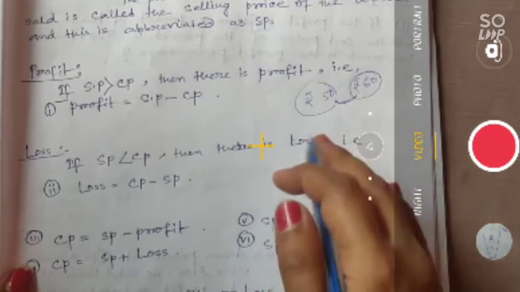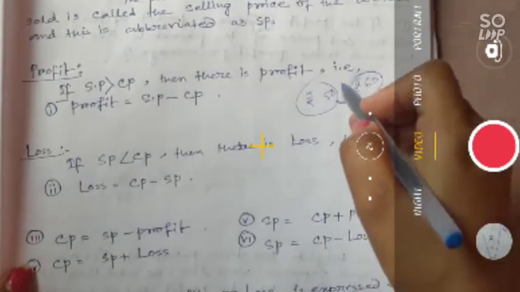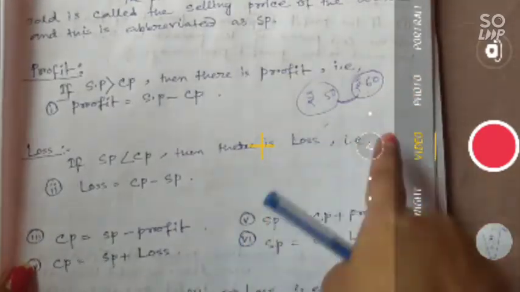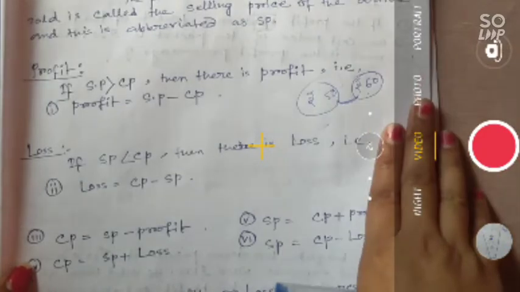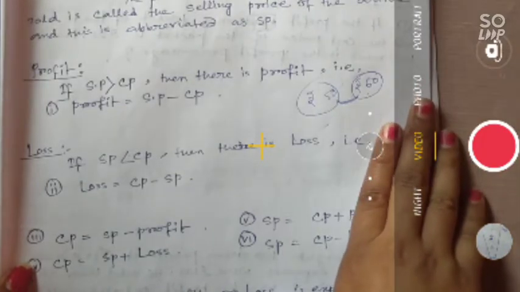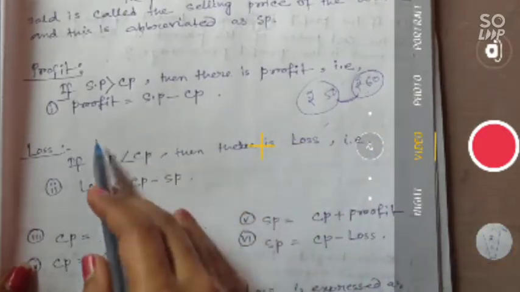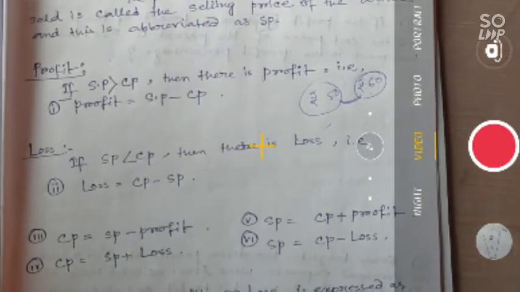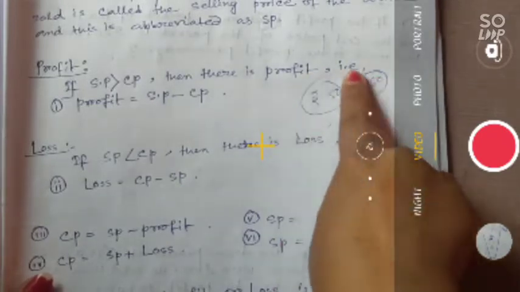Selling price. Yes, selling price is greater than cost price. That means here will be profit. So how can you get the profit? How much amount you have profit here?